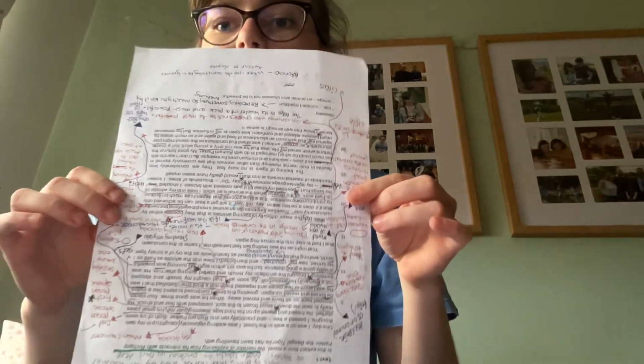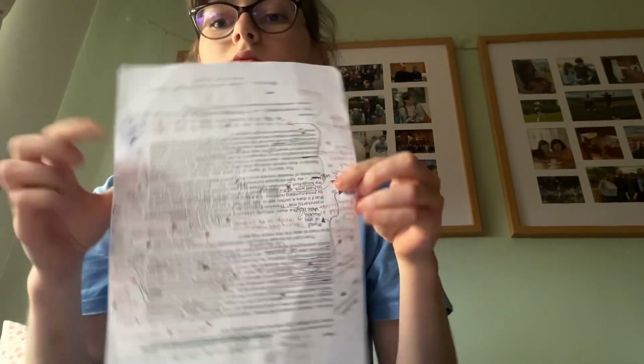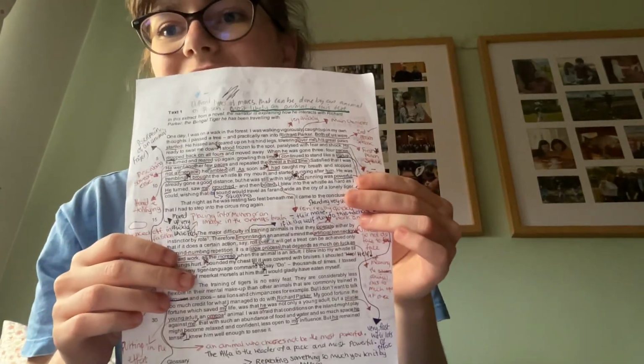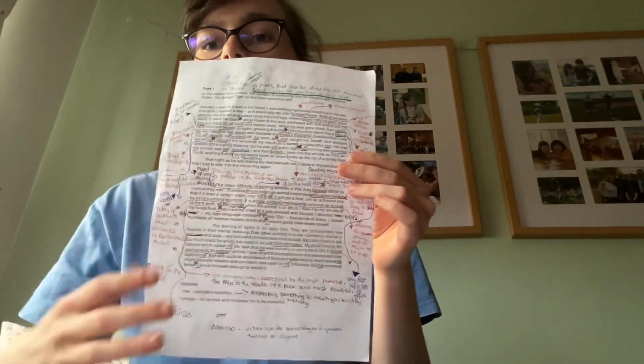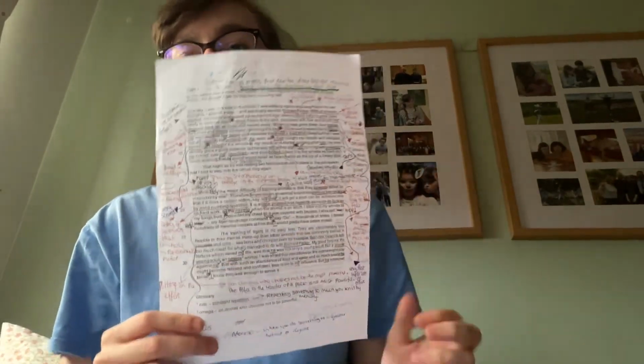So for section A, this is the 20th and 21st century contemporary fiction and non-fiction extracts. And there will be two texts and they will both have something in common. So here is one of the texts. So this is text one. Oh, wrong way around. That doesn't help. This is text one. Obviously, there's writing all over it.